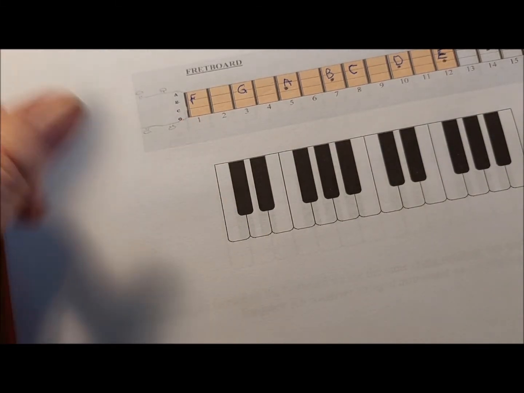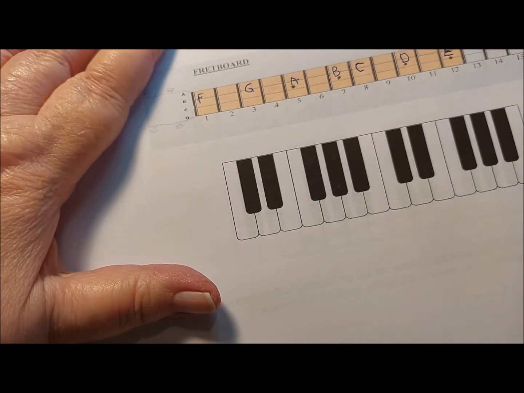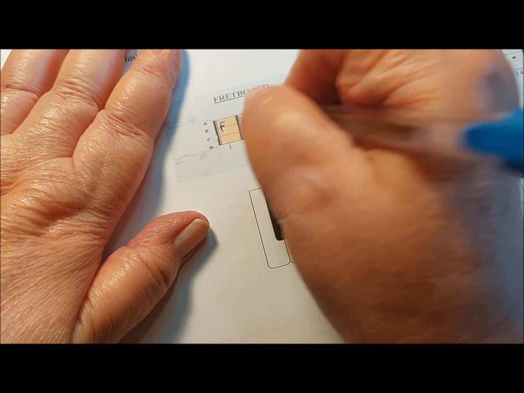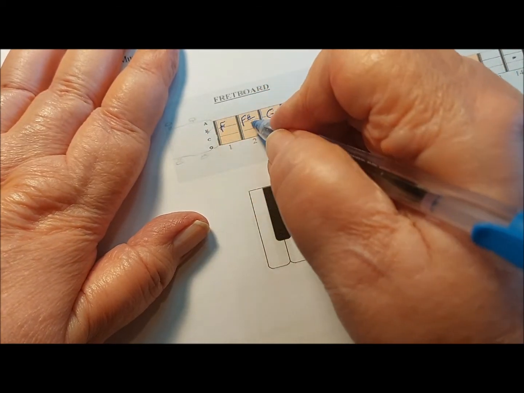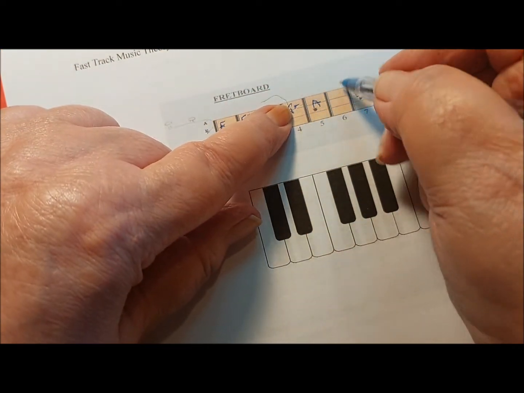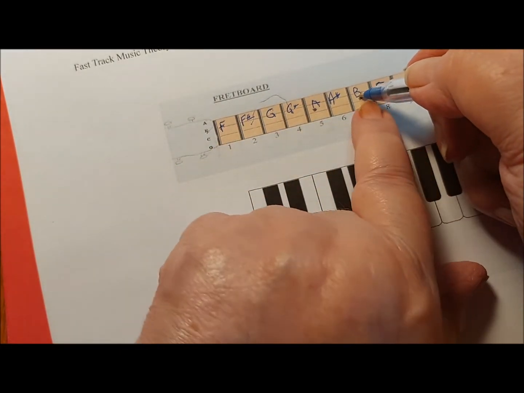But remember that there are sharps. So if you're trying to play the scale, you would play it differently than what you're used to, because E has F sharp, G sharp, because we're going whole step, whole step, whole step, half step.